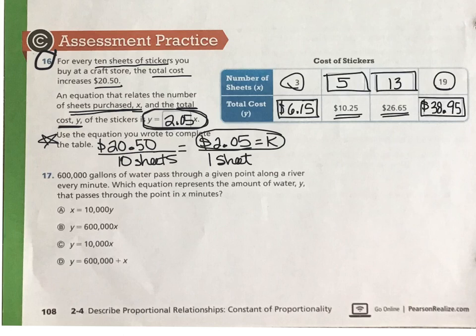Check your answers in the table. Ask questions if you still need help. And if you're all finished, you're ready to move on to your assignment.